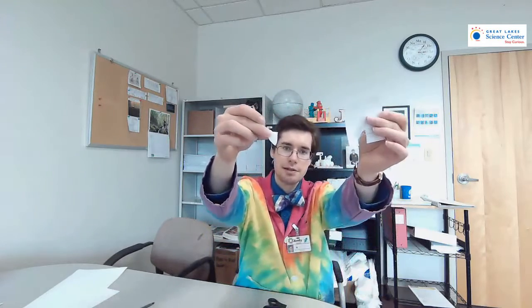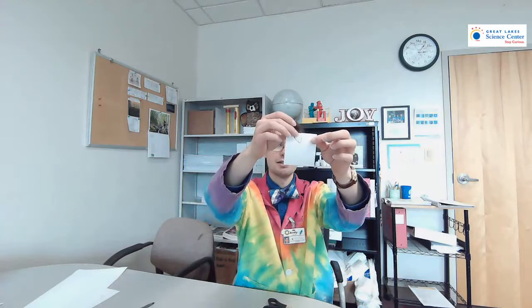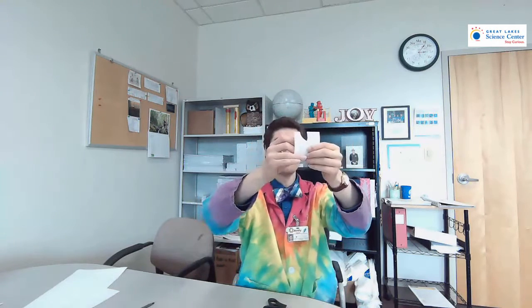There's my piece. There's my index card, and I'm going to stick it right in there. See, now what I'm going to do is I'm going to move this, not that far. I'm going to move it right down here so that it's right there.